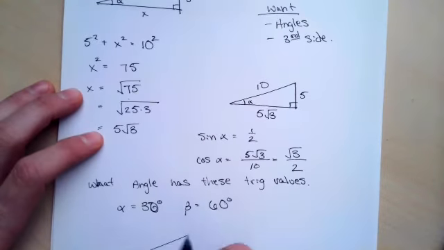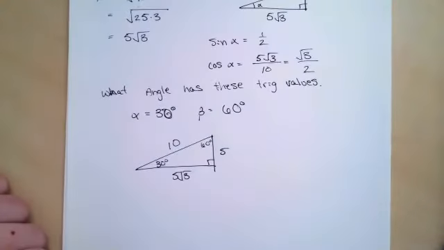So if you wanted to draw the complete triangle, it would be this. So that's briefly how you use these trig triangles, these reference triangles.